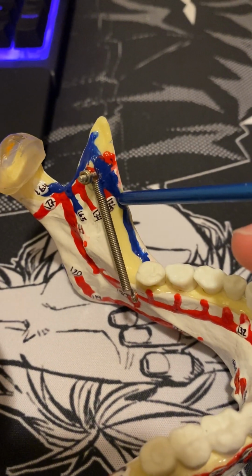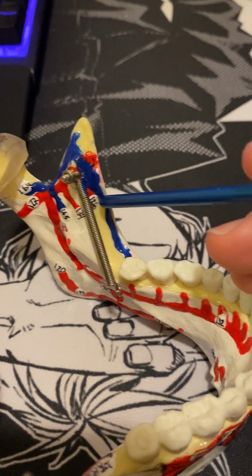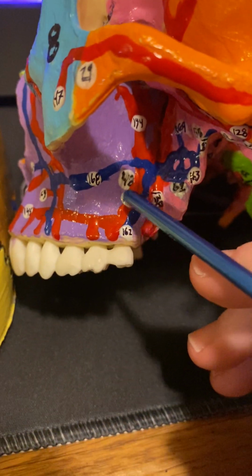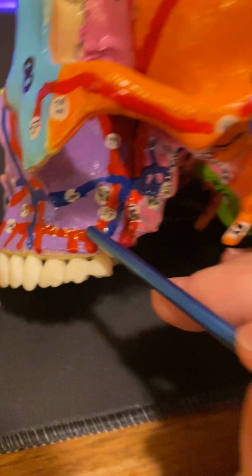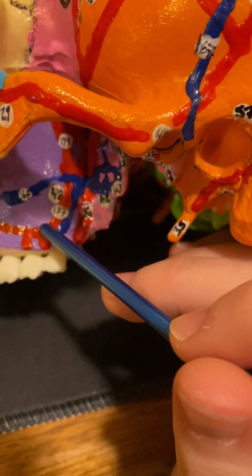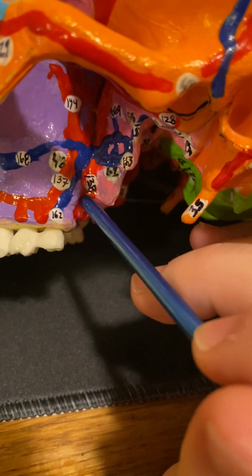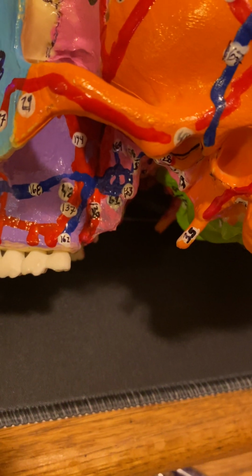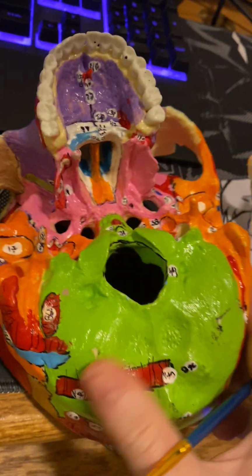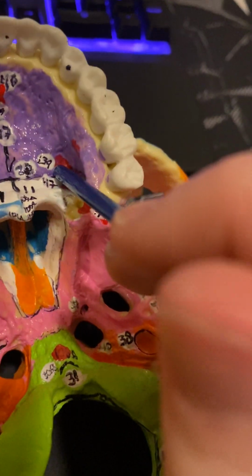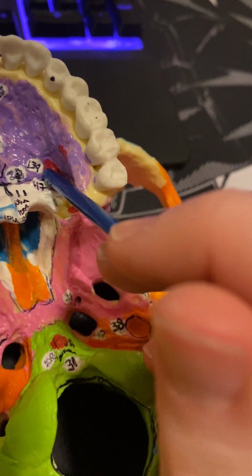136, we have back here, right there, we have the buccal artery. And then here, 137, we have the PSA artery. At 138, right here, is the descending palatine artery. Here, 139, we have the GP artery.